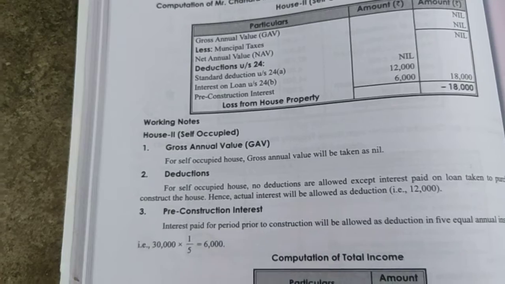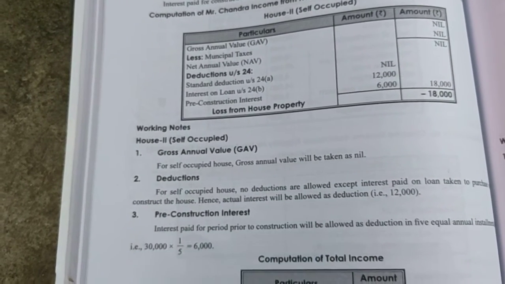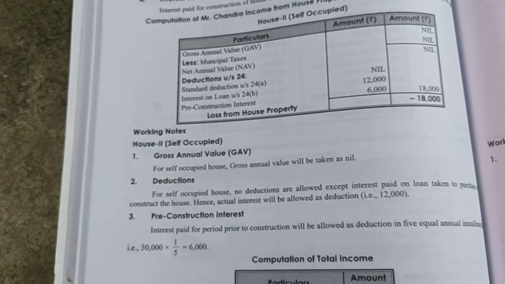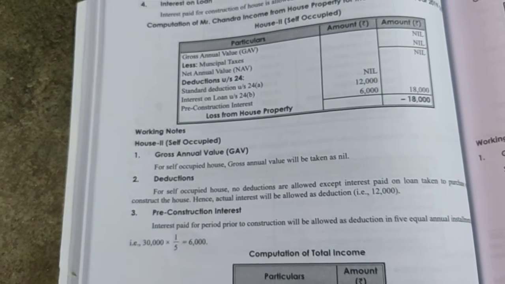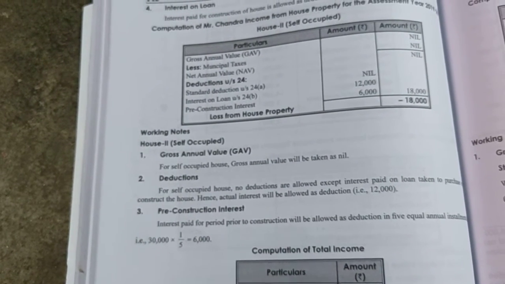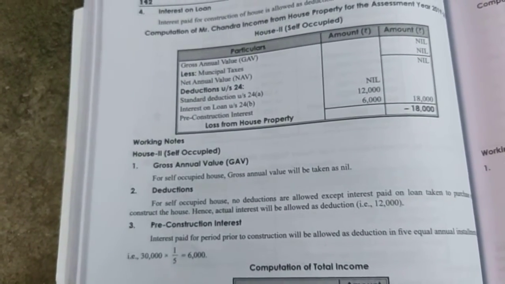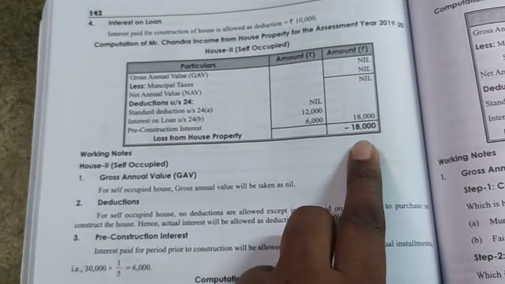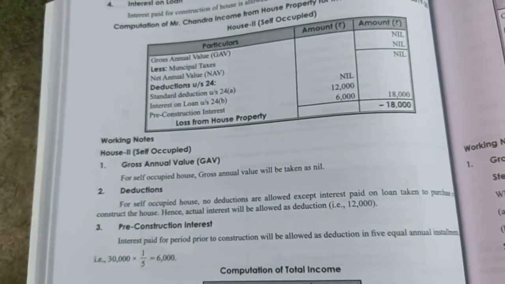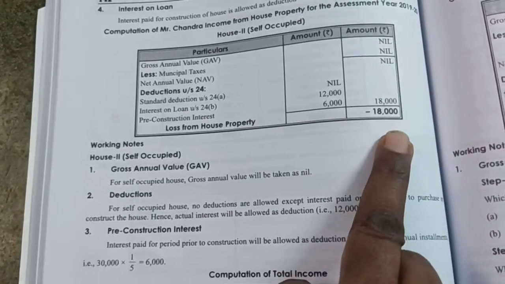In case of self-occupied, regarding interest I have explained to you. So regarding interest, the least of the following two amounts you have to take. Once you go through this, go through those interest calculations, interest rules in case of self-occupied. So here finally it is a least value. So 18,000 is loss from house property.